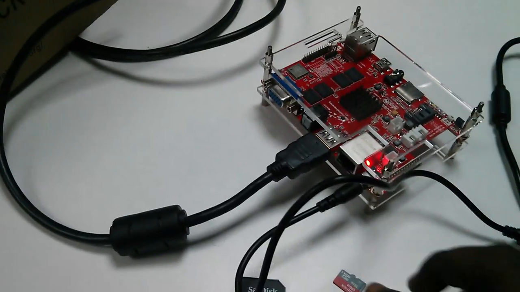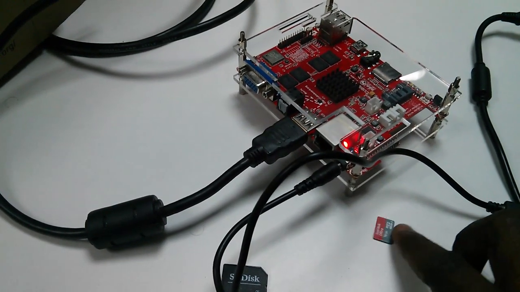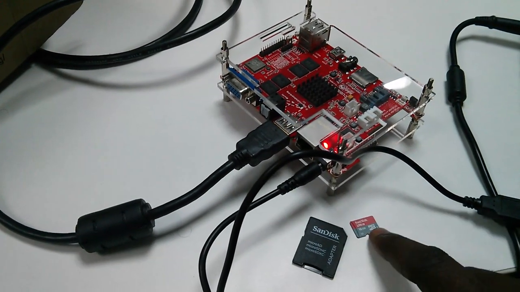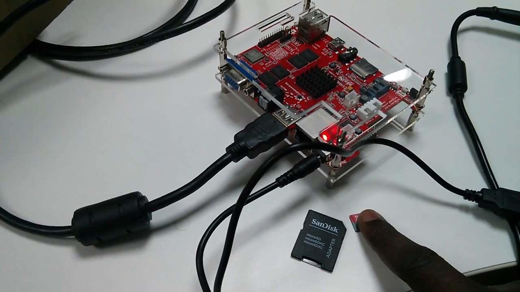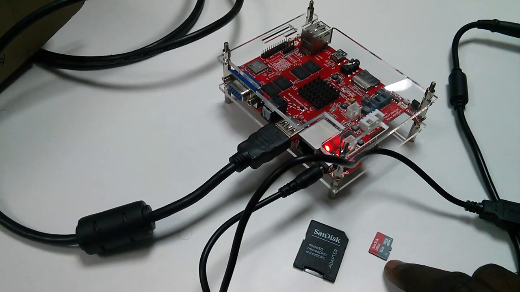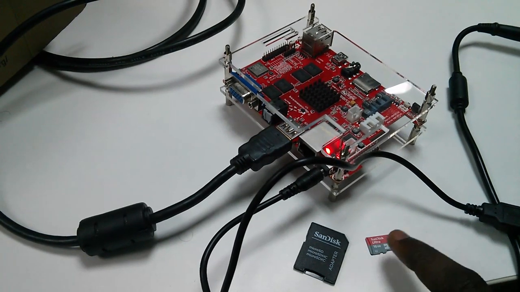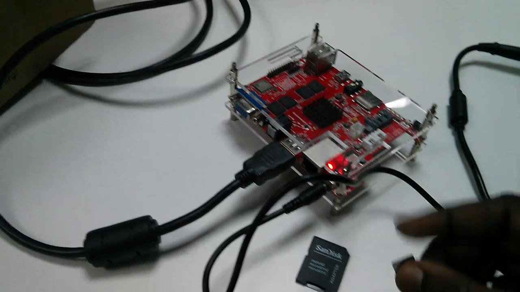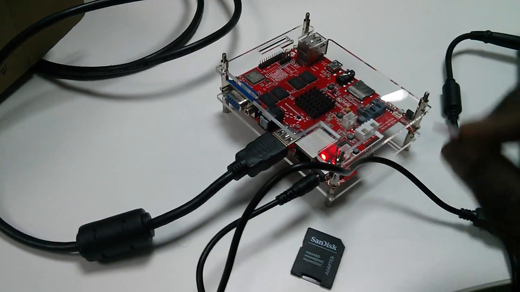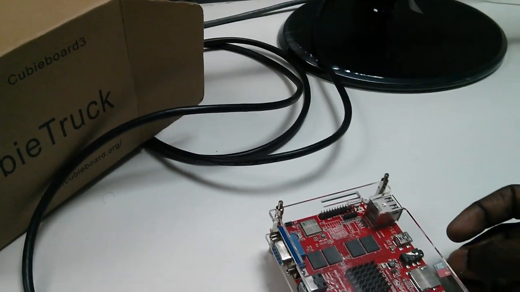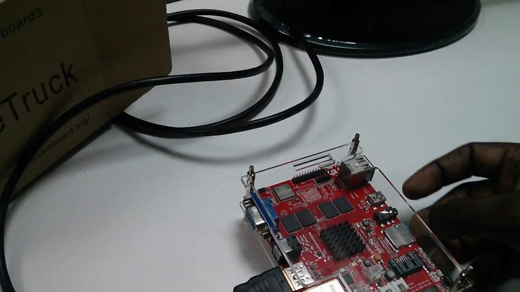Okay, and then here you can see an SD card, a micro SD card, and a card reader. I am going to install Lubuntu server in this SD card, and then after that I will put this SD card into this slot.